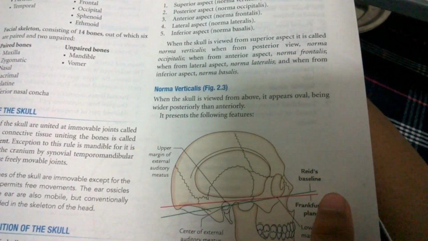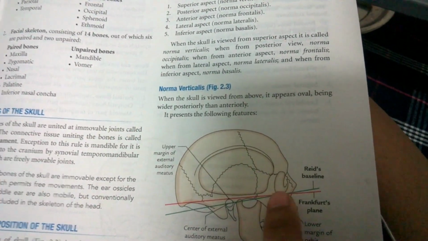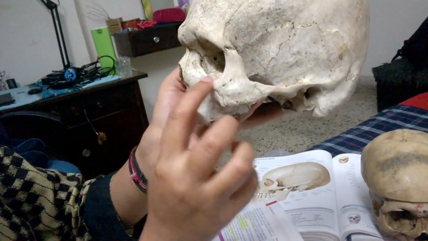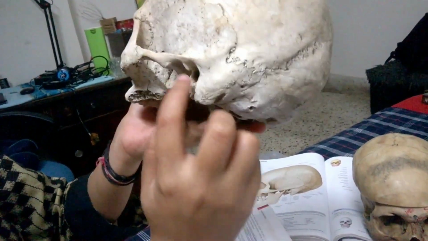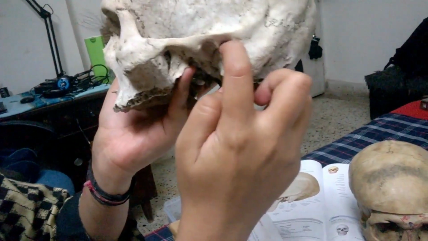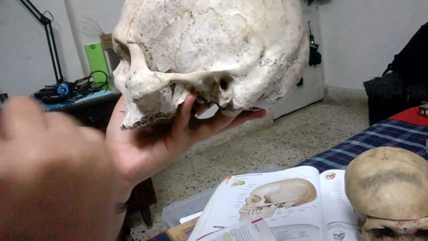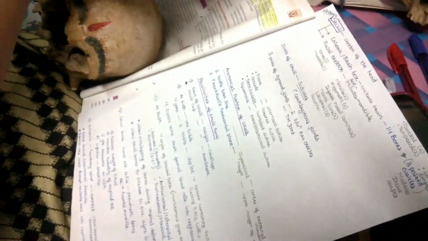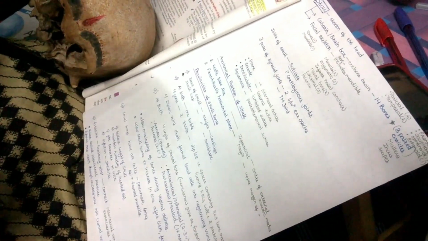And the Frankfurt's plane is from the infraorbital margin to the upper part of the external acoustic meatus. If you can see it here, Reed's line is from the infraorbital margin to the middle of the external acoustic meatus, और जो Frankfurt's horizontal plane है, वो उसके upper margin तक जाएगा from the inferior margin. The planes are clear. Now we have peculiarities of the skull.